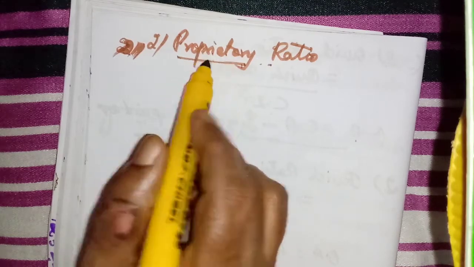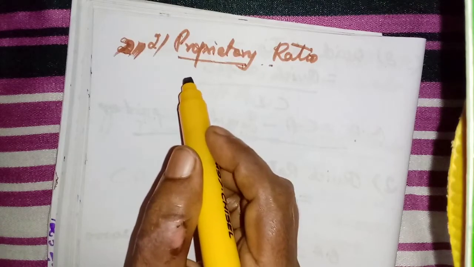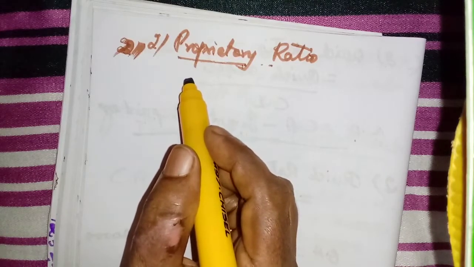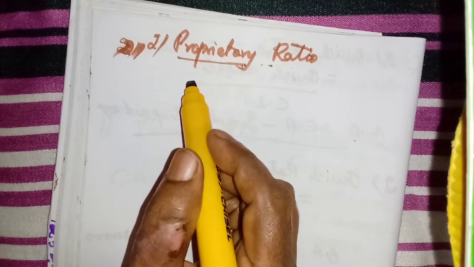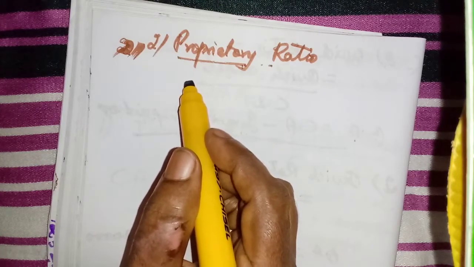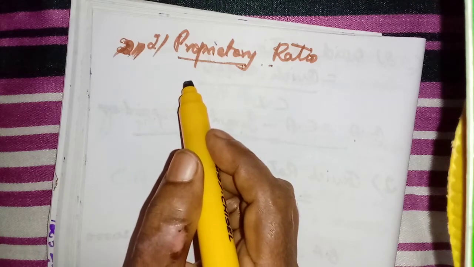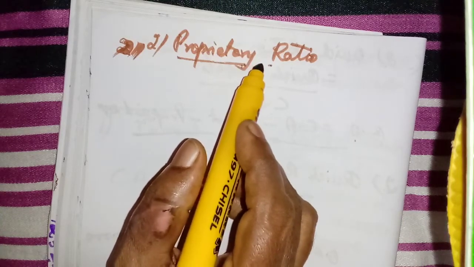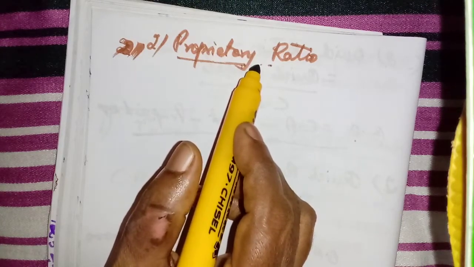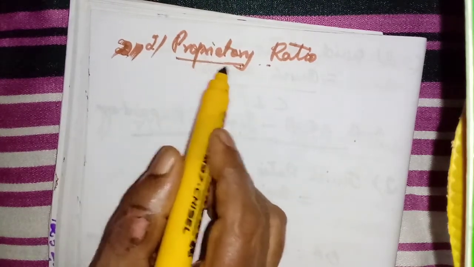Assets are also his only. So how much funds have been used for purchasing total assets? That is the meaning. If the funds are great, then it is good. If the proprietary ratio is higher, then they have more funds. That will be the favorable balance.